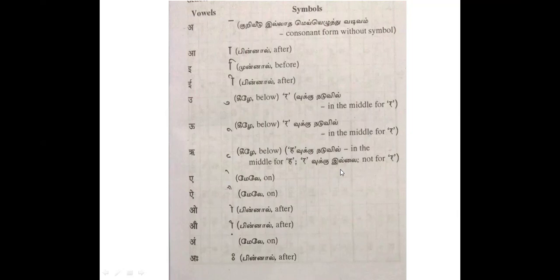Then for ra, there is no ri a ru format. There is no format. Not only for ra, for la also. Ra, la, there is no ri a ru matra format.